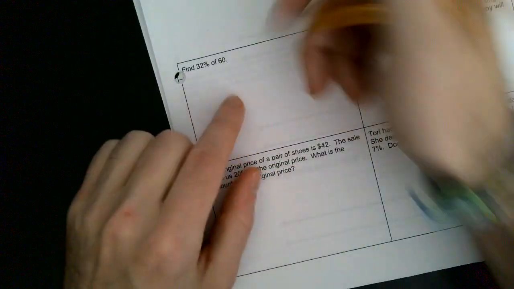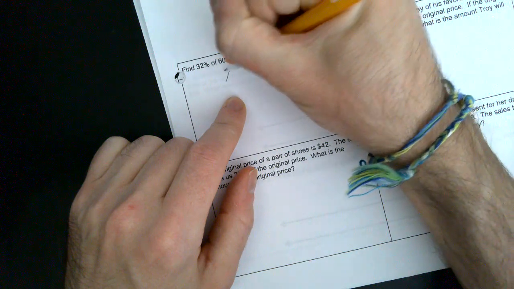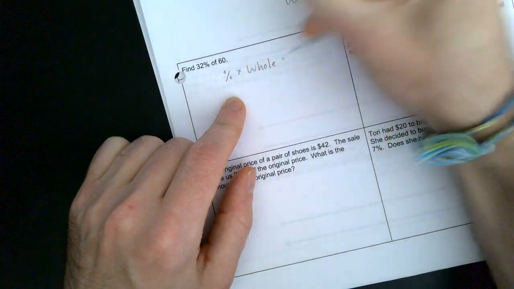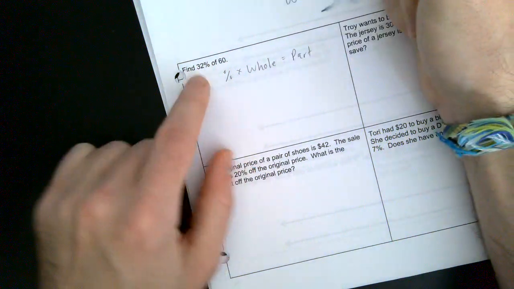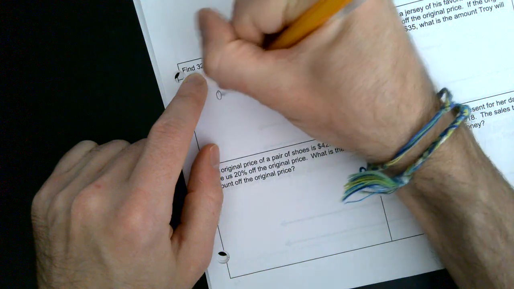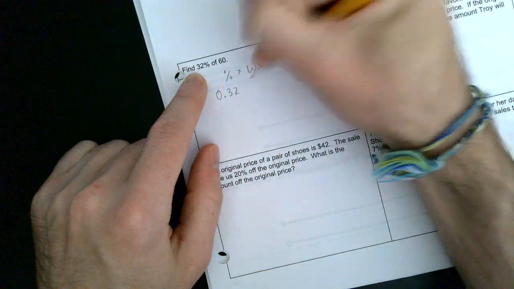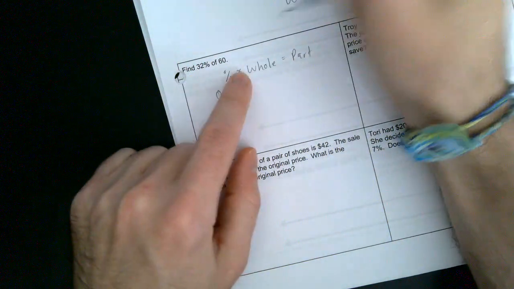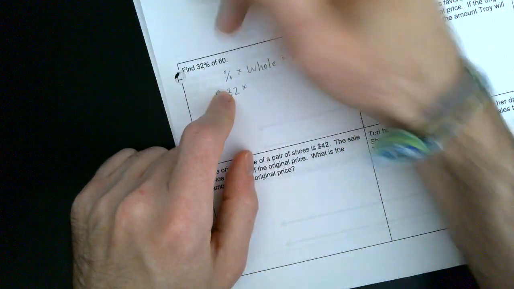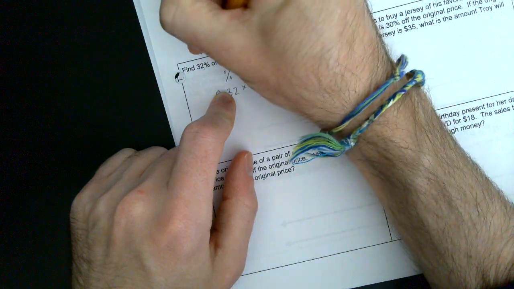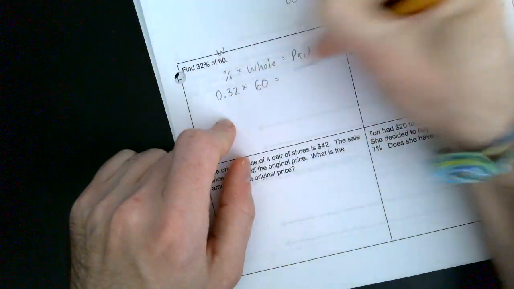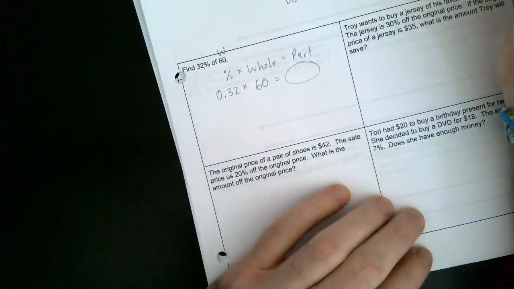The other way is it's going to be percent times the whole equals the part. So right now we have the percent, but we're going to write it as a decimal. It's going to be 32 hundredths times the whole. Now we're finding 32% of 60. So this is the whole. That's the percent, of course. So we're going to multiply this by 60, and whatever this number is going to be the part.